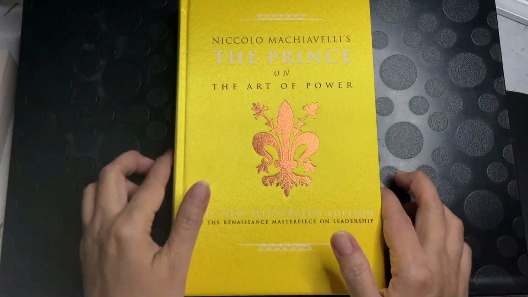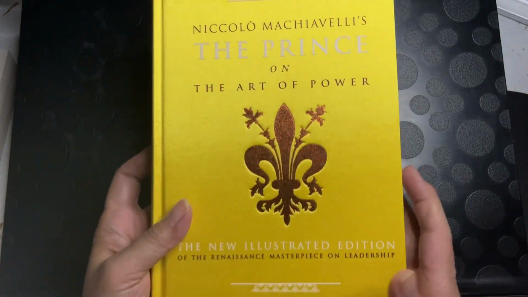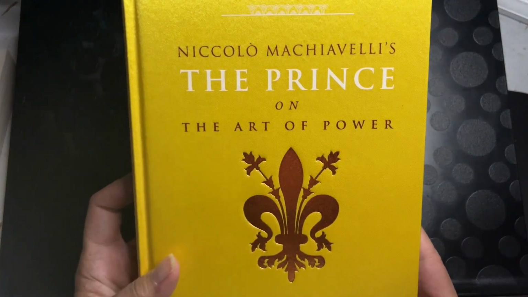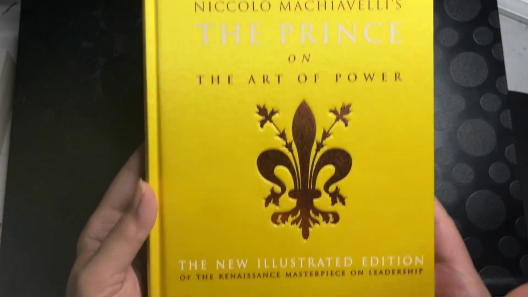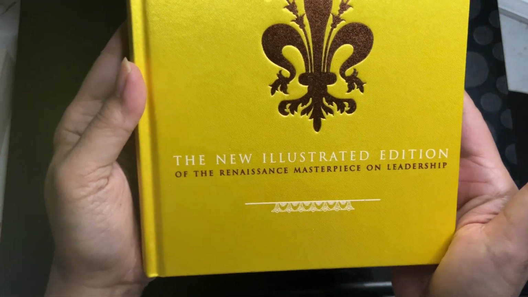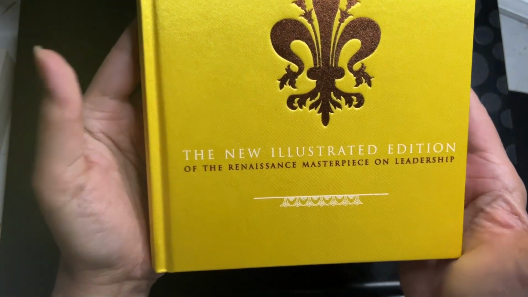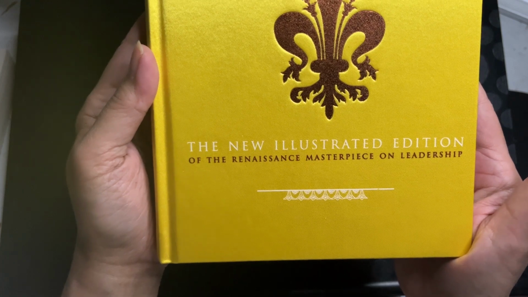So today's book is Niccolò Machiavelli's The Prince on the Art of Power, the new illustrated edition of the Renaissance masterpiece on leadership.